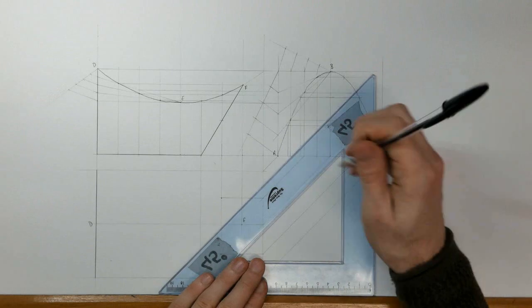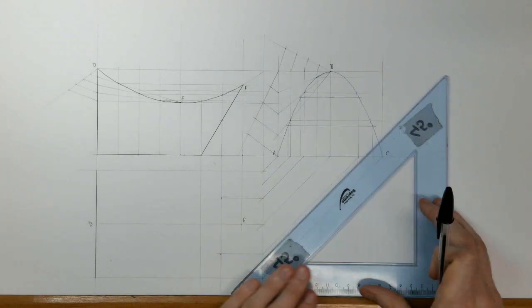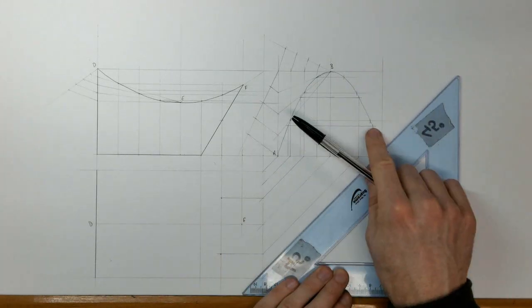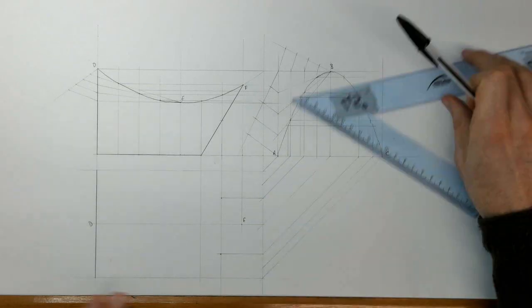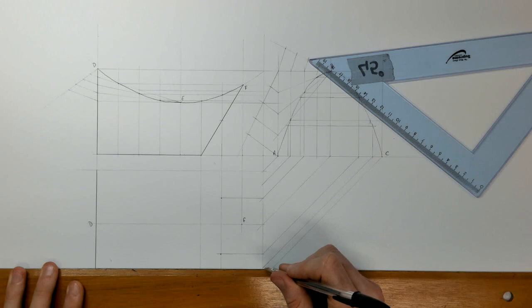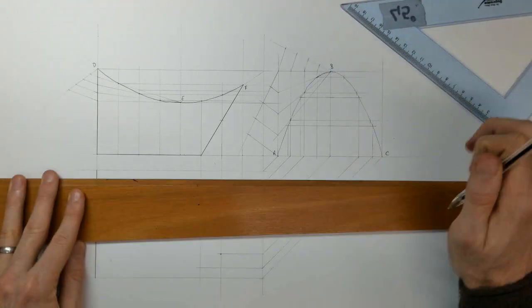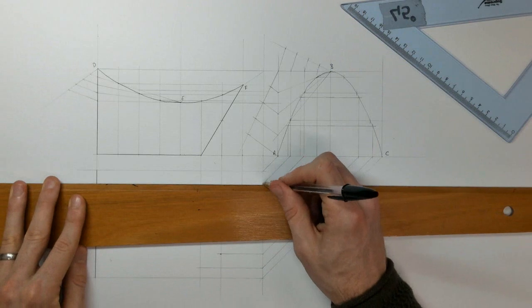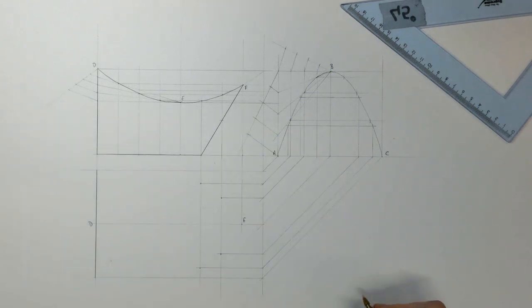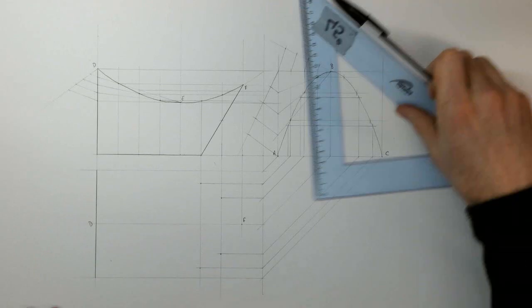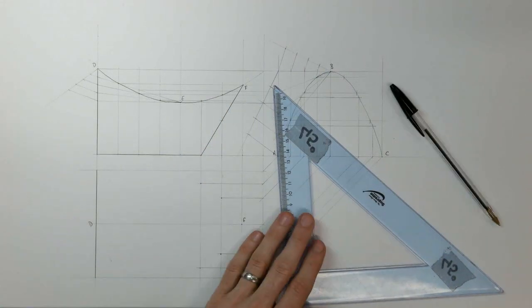If you wanted to, you could just take this distance on your compass and project it down. So all the one, whichever way it works for you. Okay, so that's one bit, and then we're on to E, another section.